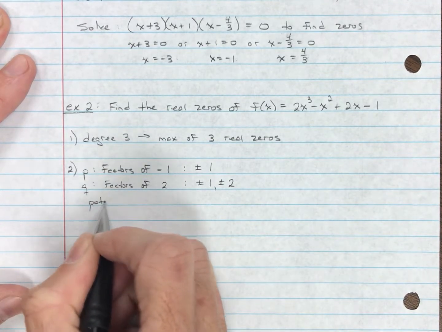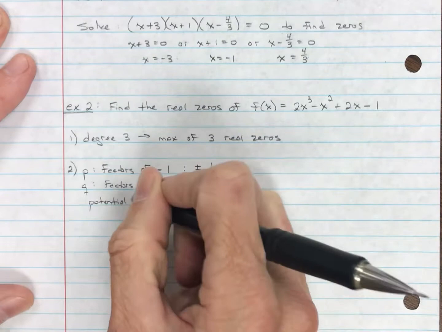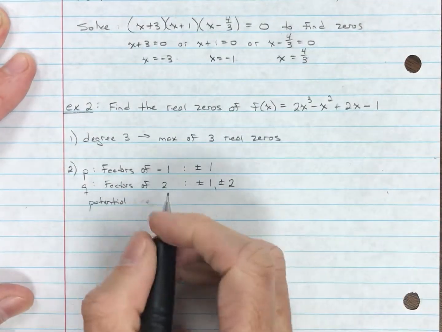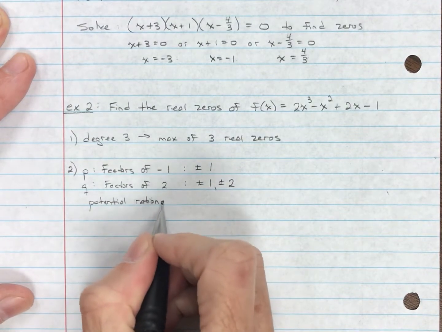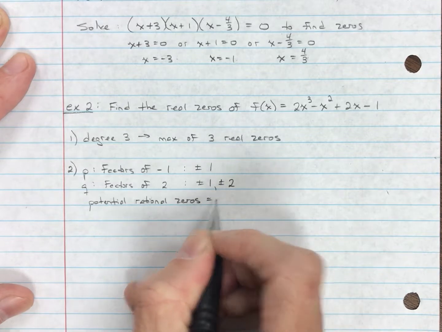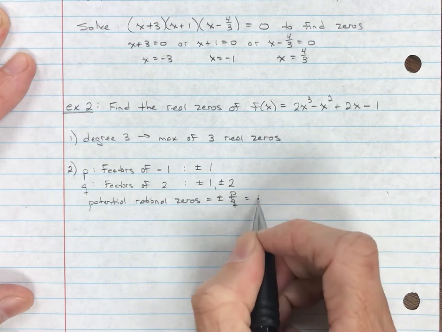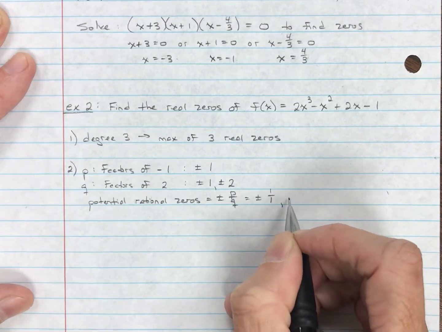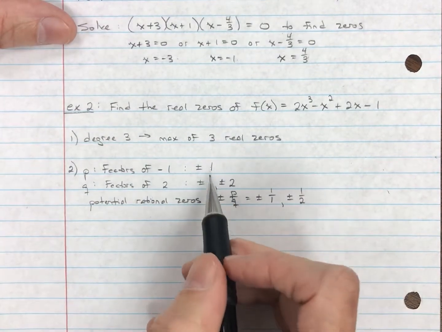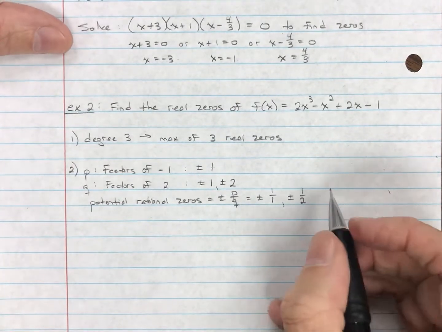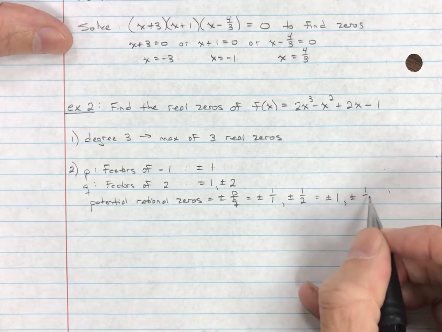Okay, so potential rational zeros equal positive or negative P over Q. So it equals positive or negative 1 over 1, positive or negative 1 over 2. Okay, 1 over 1, 1 over 2. Well, that means we're talking about plus or minus 1 and plus or minus 1/2.